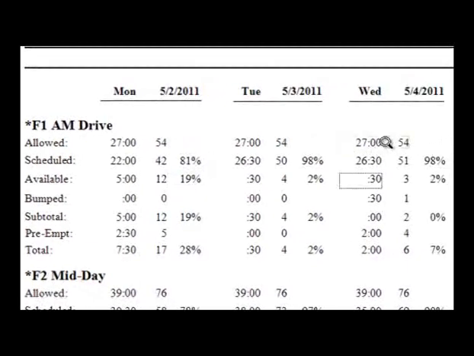But let's look at Wednesday, where we started out with the same 27 minutes and 54 units. We scheduled 26.5 minutes with 51 units, making us 98% sold. So I had available 30 seconds, 3 units, 2% left to sell. However, in my bump list, I have one spot that's targeting towards that event. So I would subtract that bumped time from my available time to come up with my subtotal. My subtotal is now 0. I still have 2 units remaining, but my time is sold, so I have 0% left to sell.